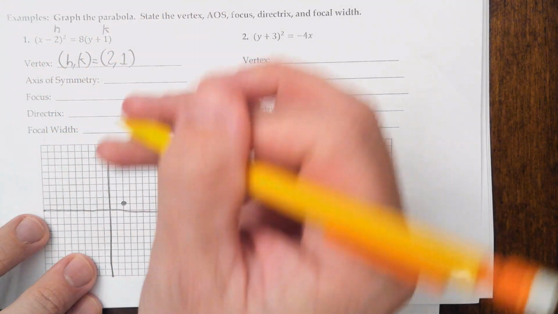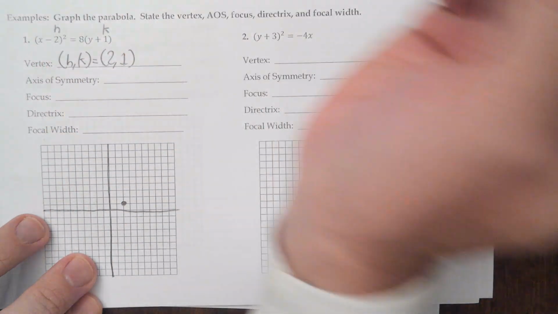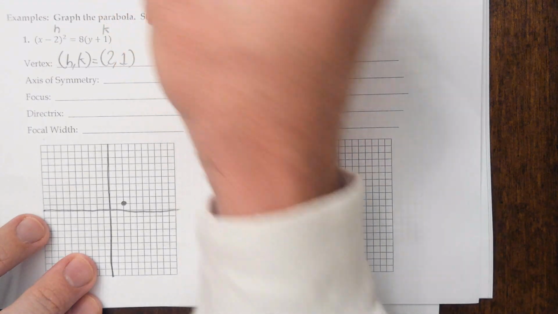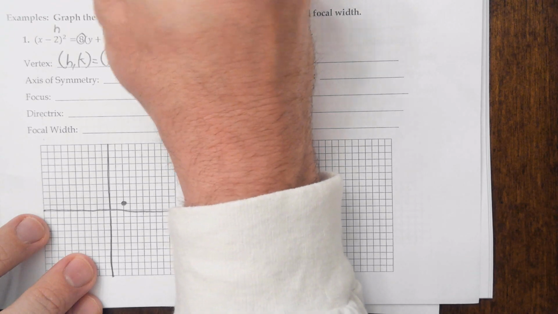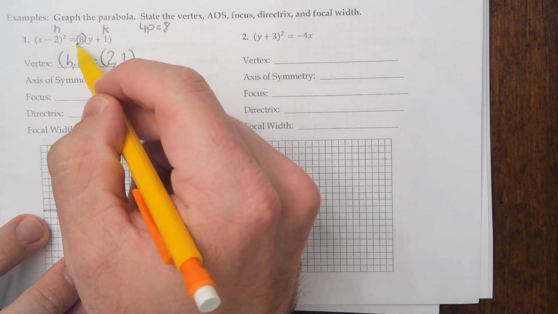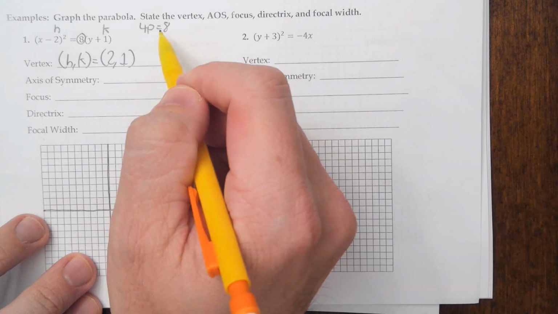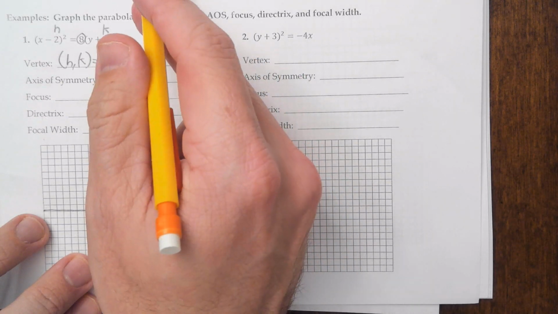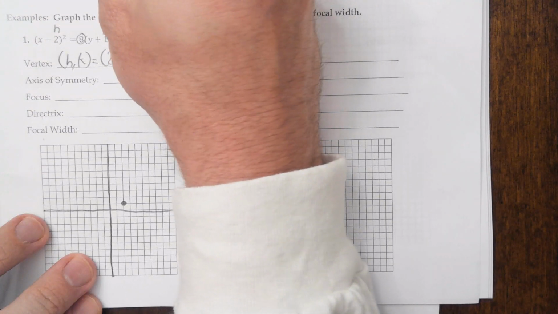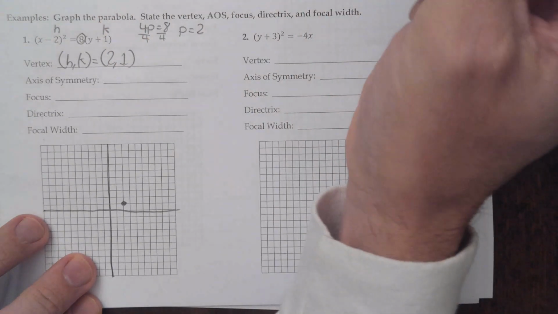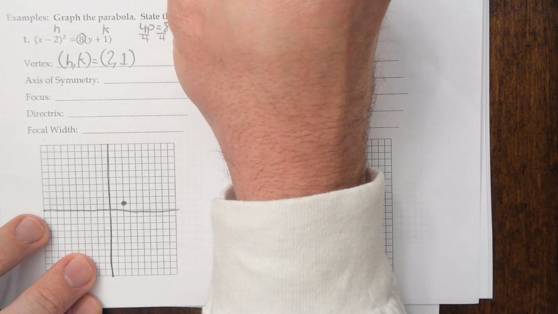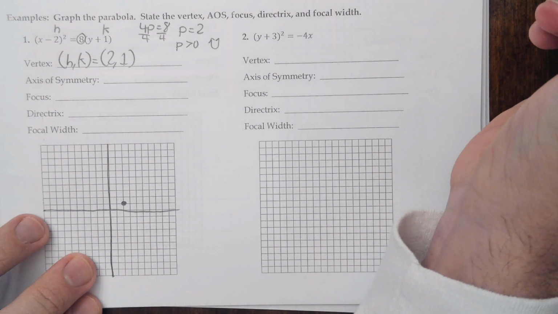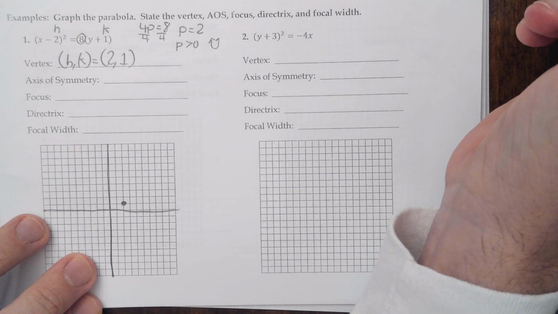Now, to determine exactly that, we need to solve for p. Recall this 8 is what 4p is equal to. So I'm going to do 4p equals 8. Whatever value is outside the parentheses here, that's what you set 4p equal to. Where is that 4p coming from? My formula. Look up in the box right above you there. Divide by 4, and we find out that p is 2. Since p is greater than 0 here, the parabola is going to open up.